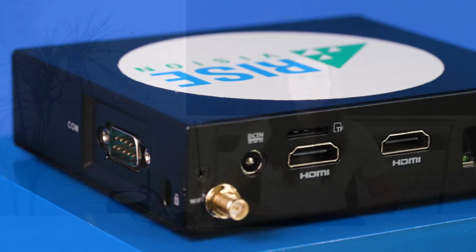The Rise Vision Media Player is the center of our new offering, the Rise Vision Media Player hardware as a service. The Rise Vision Media Player is a high-performance device designed for digital signage. It takes minutes to set up and flawlessly handles demanding schedules full of animated templates and video. But where the Rise Vision Media Player shines is when it's combined with Rise Vision, the #1 digital signage software.